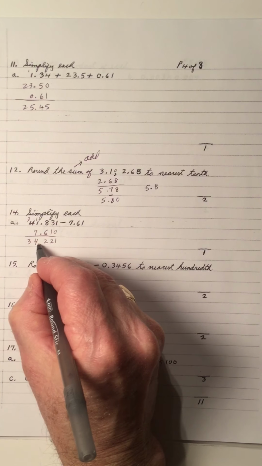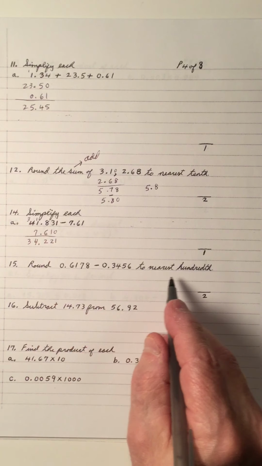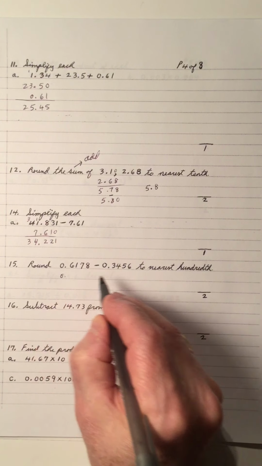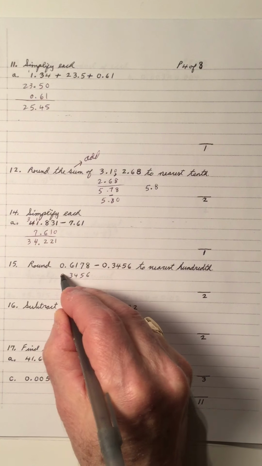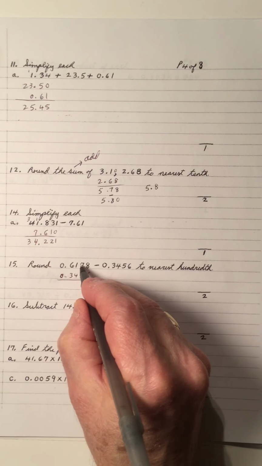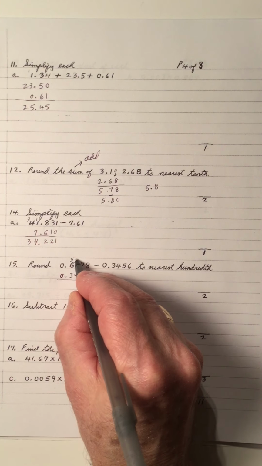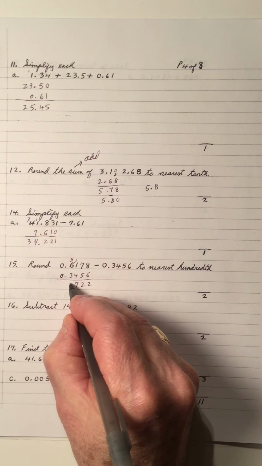3. So 34.221. Round this subtraction to the nearest 100. So let's write down 3, 4, 5, 6. Line up your decimals. We're going to subtract. 8 subtract 6 is 2. 7 subtract 5 is 2. Can't subtract. That becomes a 5. That becomes 11. 11 subtract 4 is 7. 5 subtract 3 is 2.